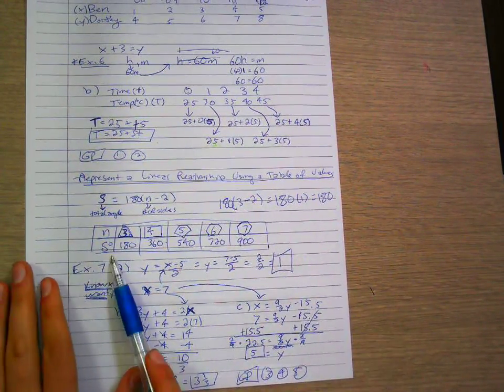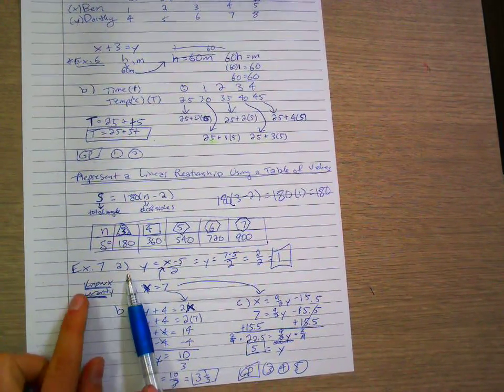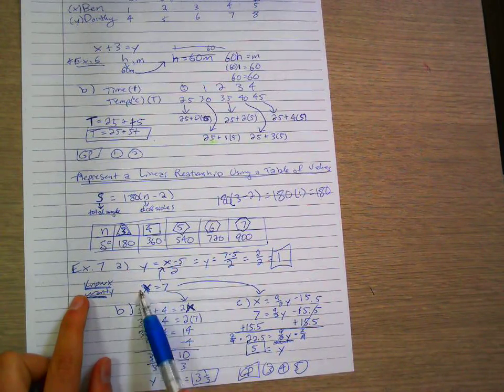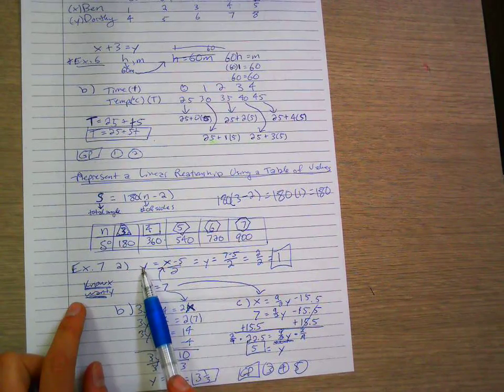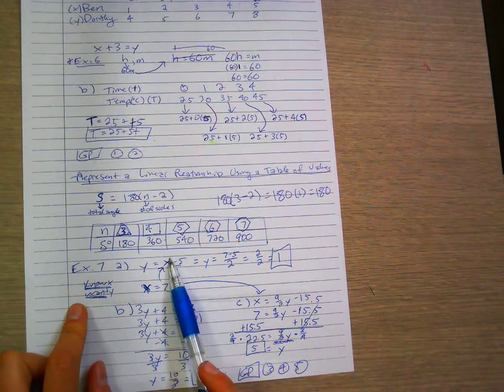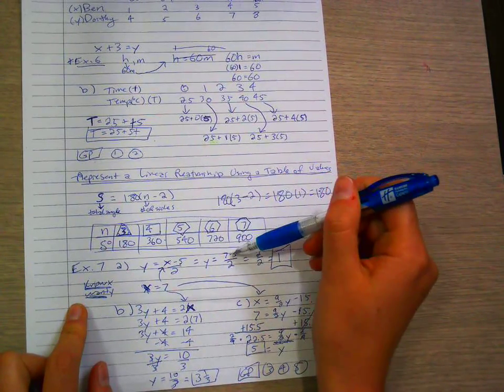Example A. We know x already, it's told to us x equals 7, but we want to find y. So we have an equation y equals (x minus 5) over 2, and then we can plug in x here, and that's 7 minus 5, which is 2 over 2, which is 1.